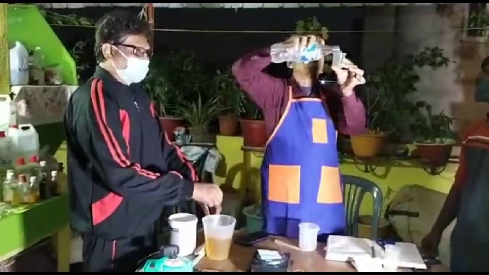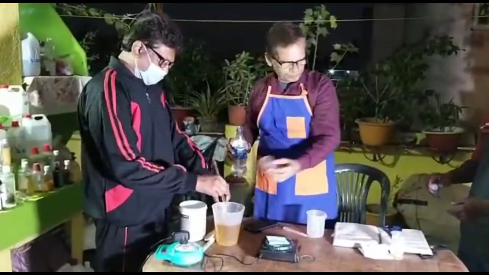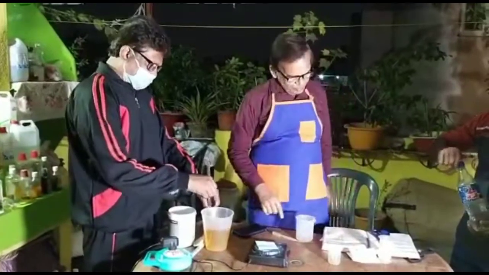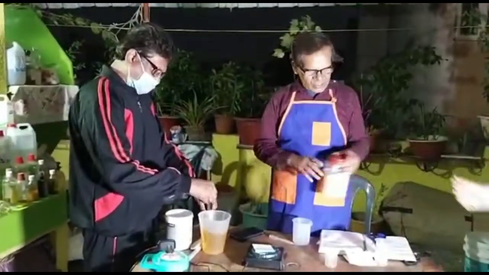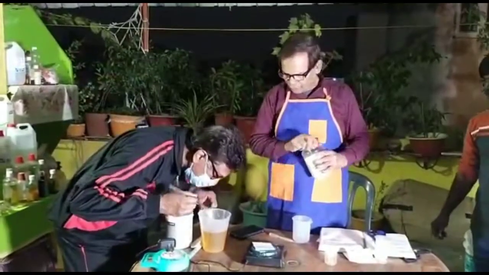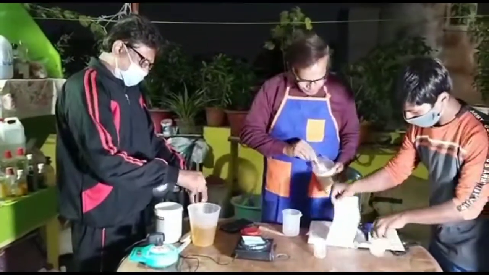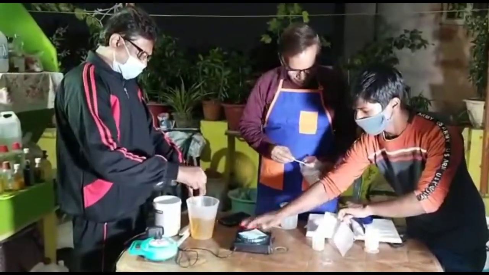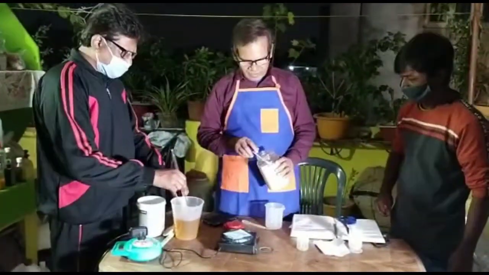So now we are getting close to completing our perfume. Another thing we will put, the last item for this, is Musk ketone. This is also a very essential item for almost all perfumes. Almost all perfumes we will be putting 10 gram of Musk ketone.